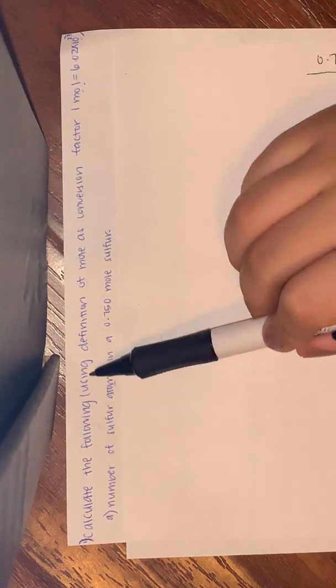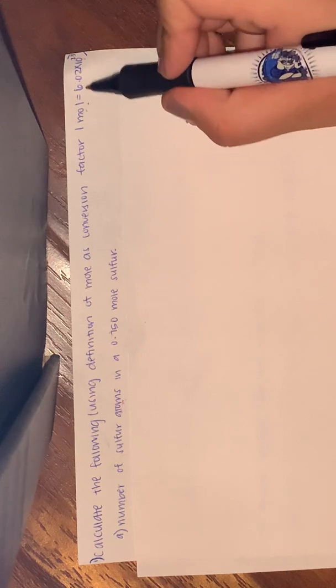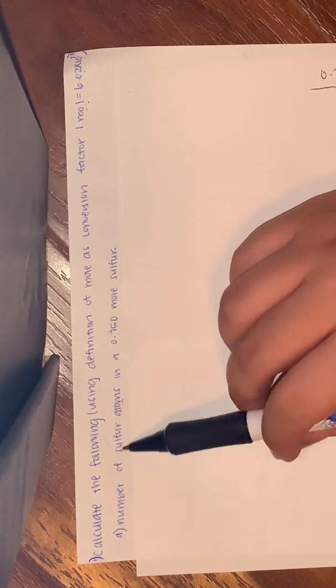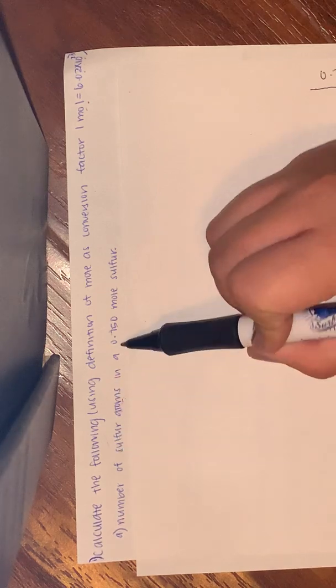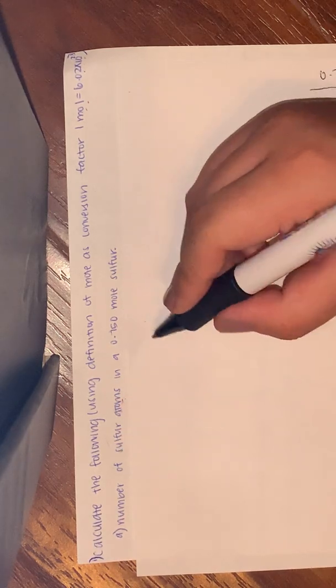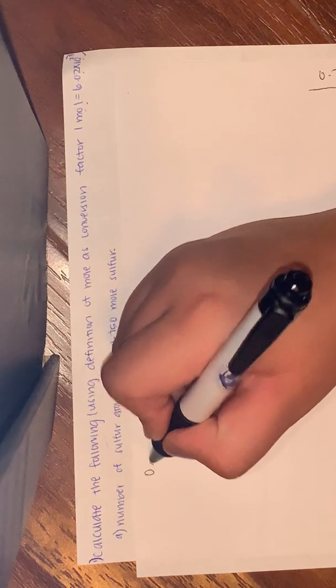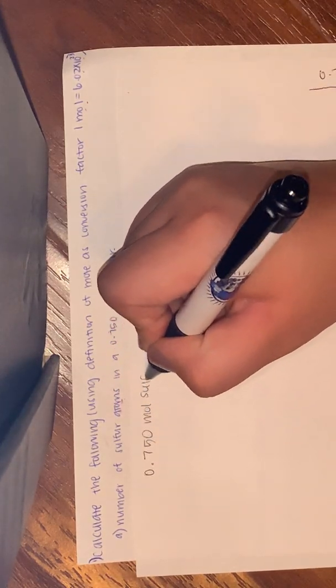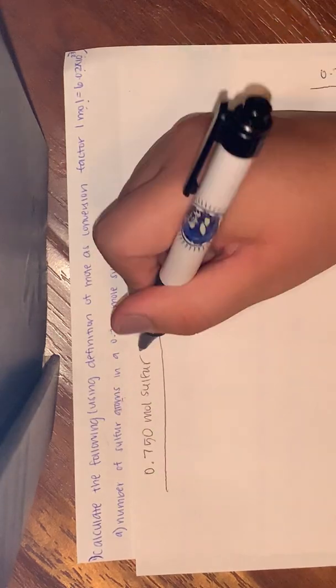So it says here to calculate using the definition of a mole as a conversion factor. So we know that 1 mole is equal to 6.02 times 10 to the 23rd atoms. This question here is asking for the number of sulfur atoms in 0.750 moles of sulfur. So we start off with the given, which is 0.750 moles of sulfur. So we want to use this as a conversion factor.